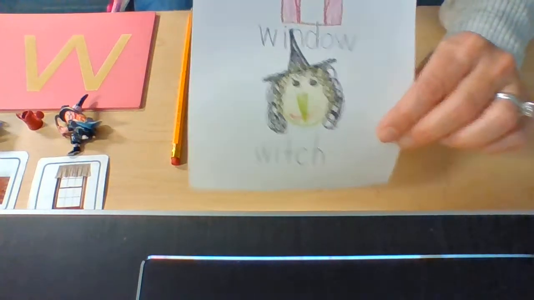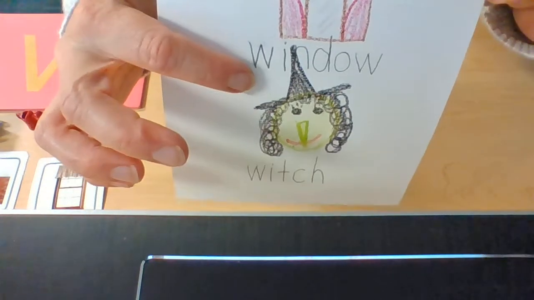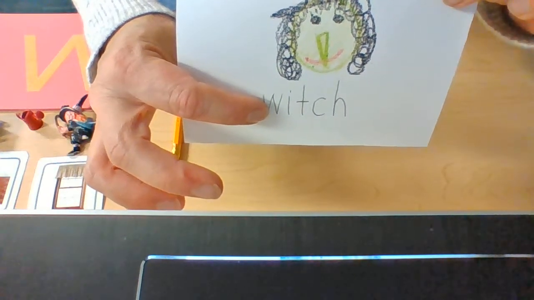Whew, friends, it was hard to get through. We made a window and labeled the window, and we made a witch and labeled witch.